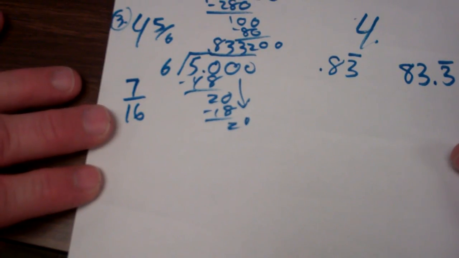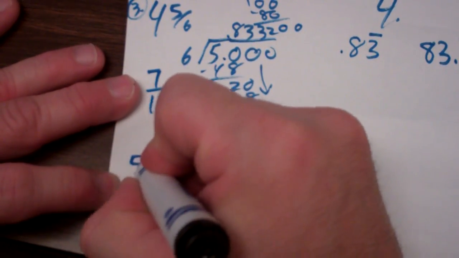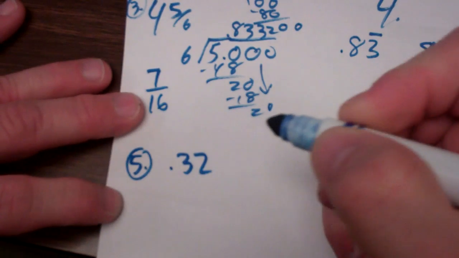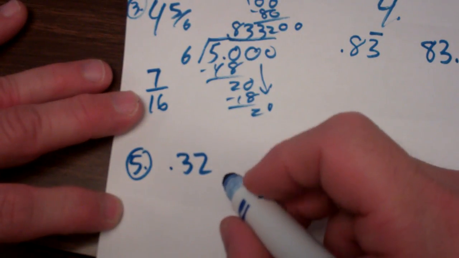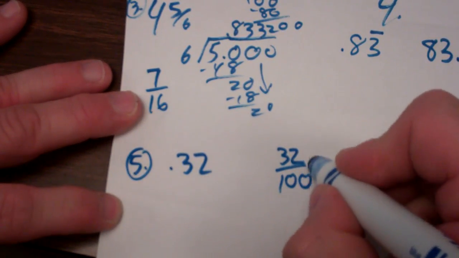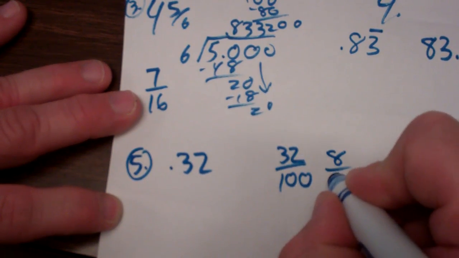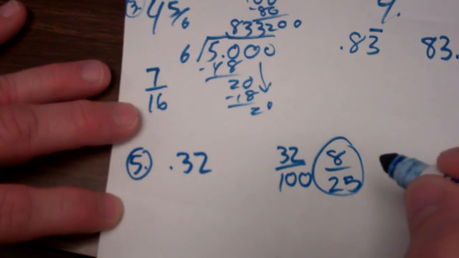I want to skip to number 5 and 6. Write your decimal as a fraction. So number 5 says 0.32. Well, I could read that as 32 hundredths. Then I could just simplify it. 4 goes into both of these, I see. So 4 goes in there 8 times. 4 goes in there 25 times, and I've simplified it.